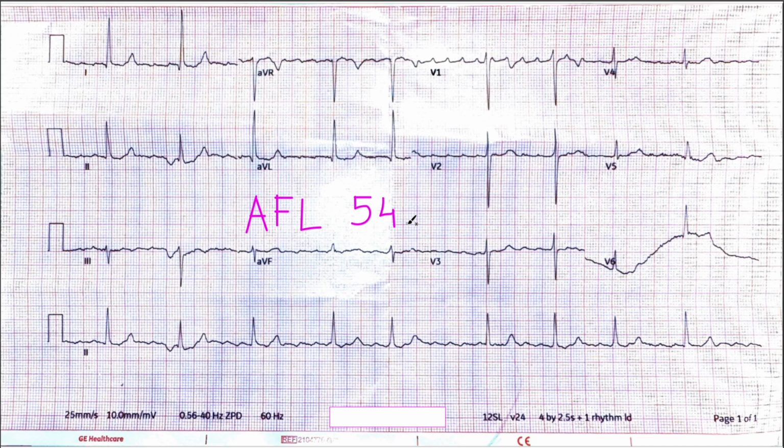In the meantime, thank you for joining us in this short little rapid ECG session. But today we got a chance to see atrial flutter with a slow ventricular response.